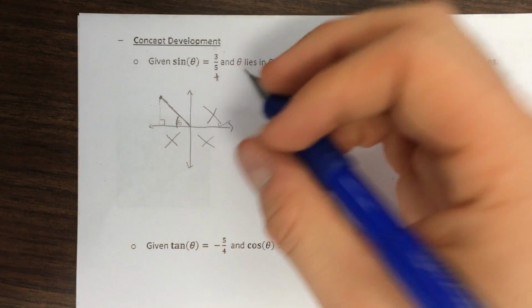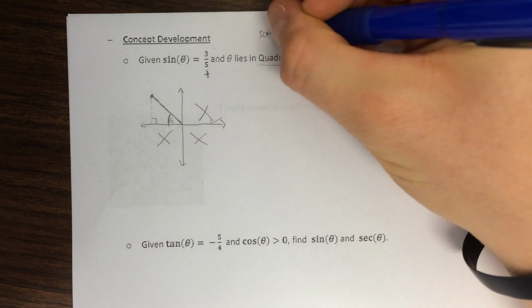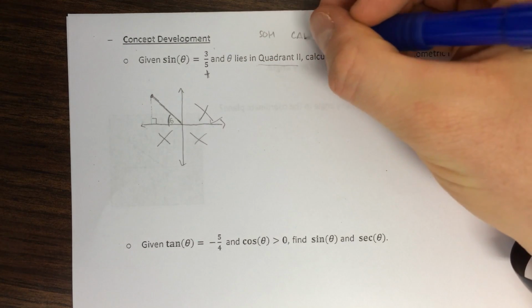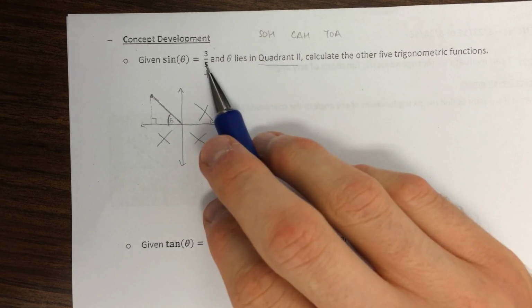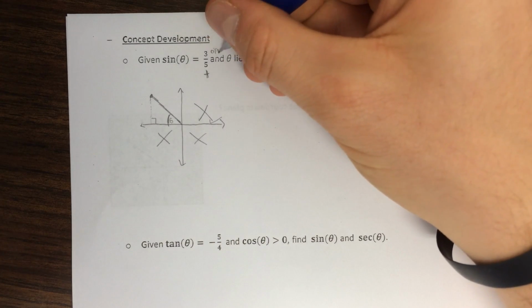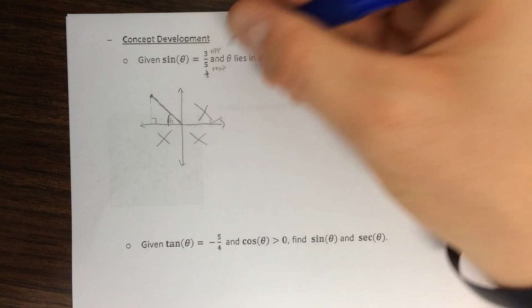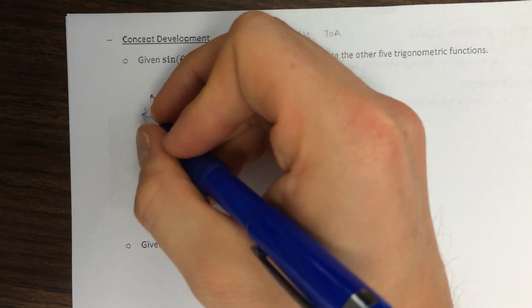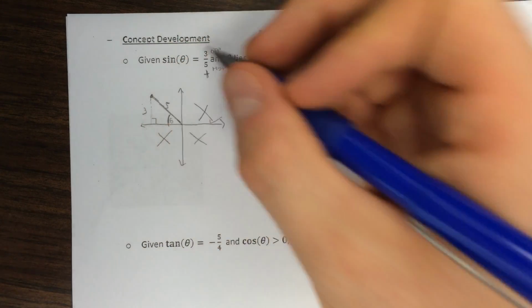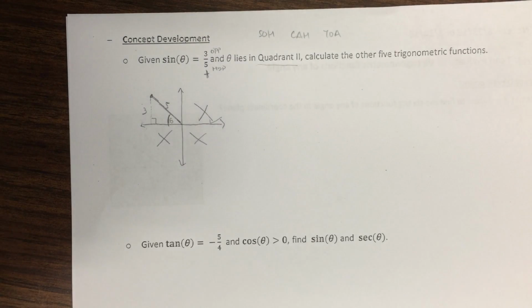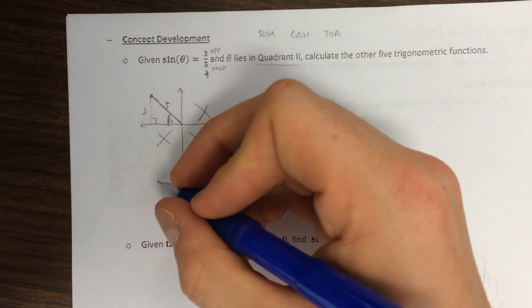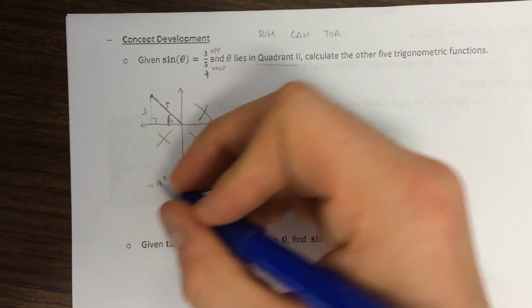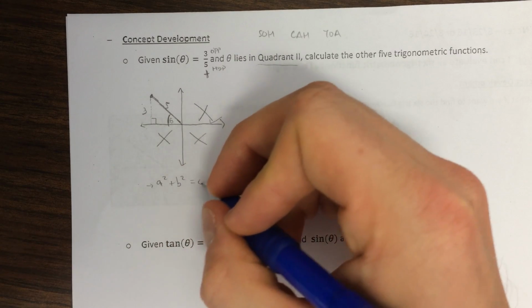And so what we said is, we know that sine is, SOHCAHTOA, opposite over hypotenuse, which means this is our opposite. That's our hypotenuse. Or in other words, our dotted line is our opposite. Our hypotenuse is here. So because our angle is here, opposite over hypotenuse. And then we could say a squared plus b squared equals c squared.